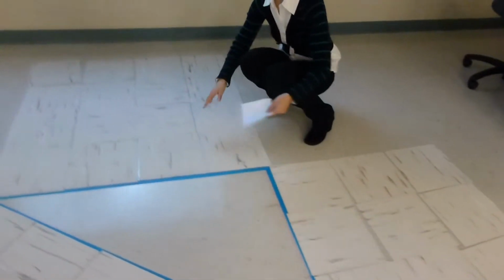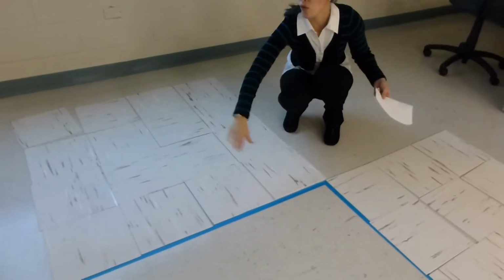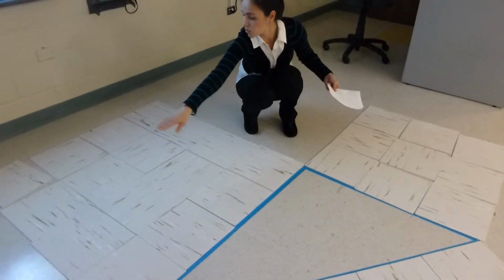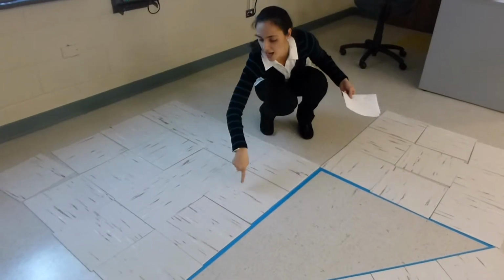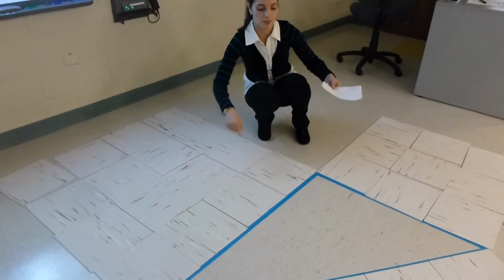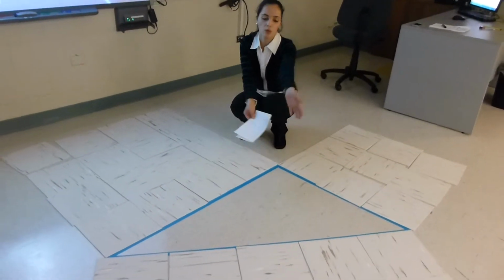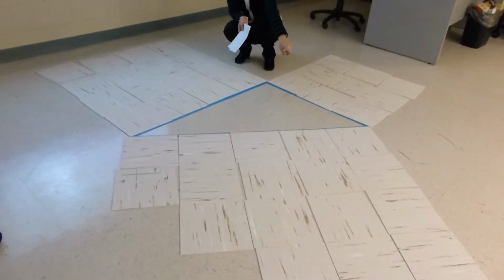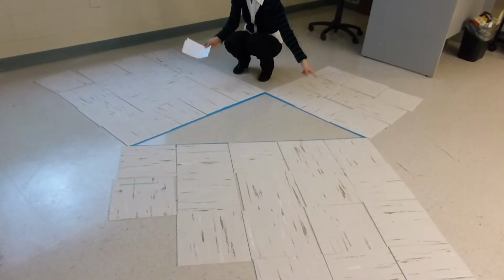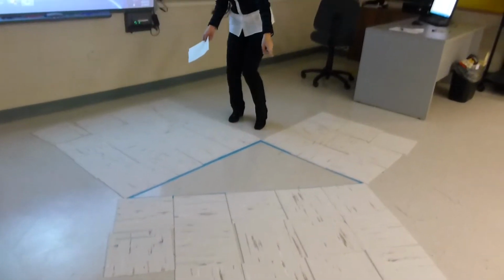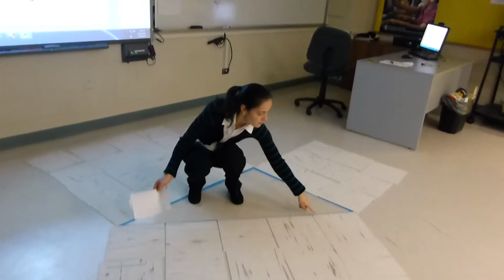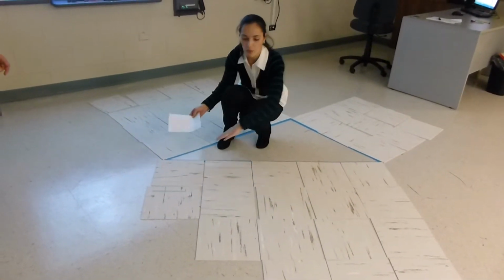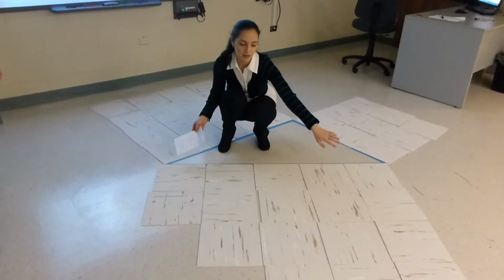The area of this leg, which is 4 tiles long, would be 4 times 4, which would be 16 tiles. Knowing this, what would be the area of the longest side, or the hypotenuse? It would be 25, because 16 plus 9 equals 25. So if we would count these tiles, 1, 2, 3, 4, 5, and we would add them all up, it would equal 25 tiles.